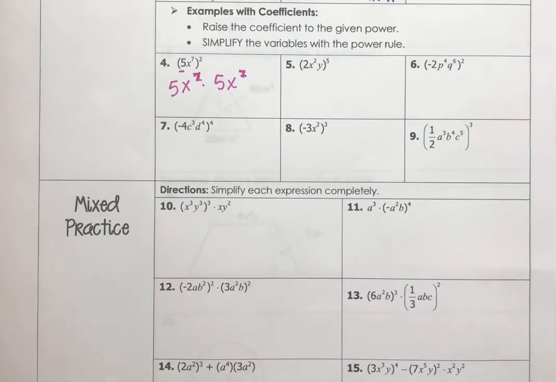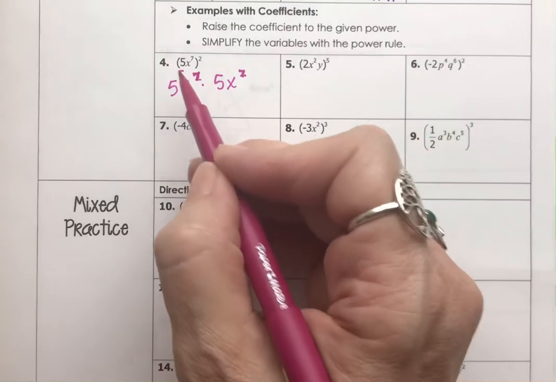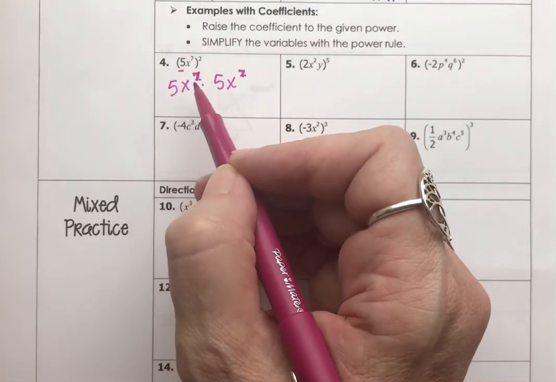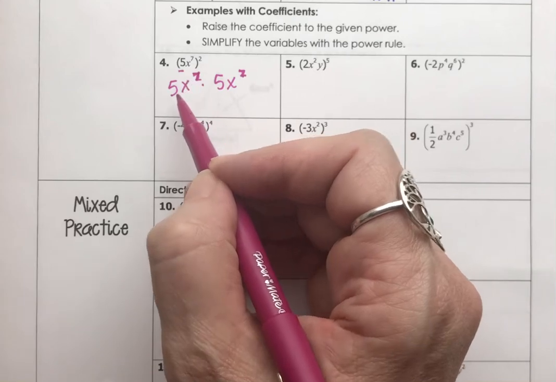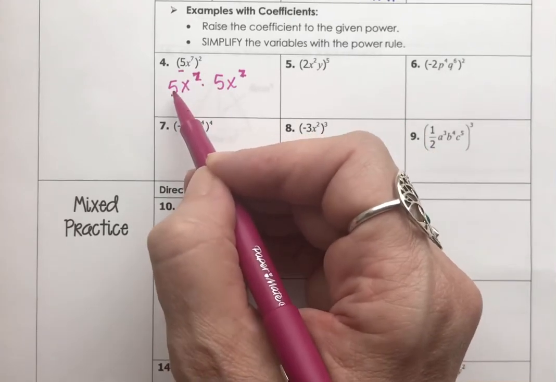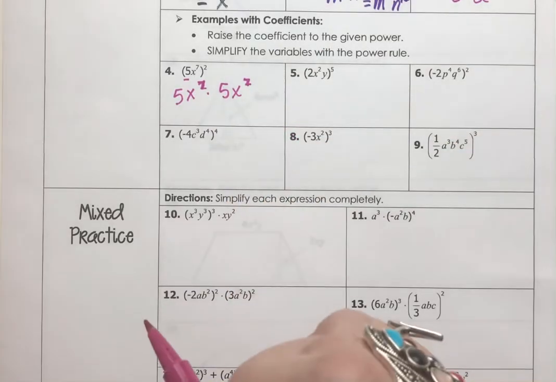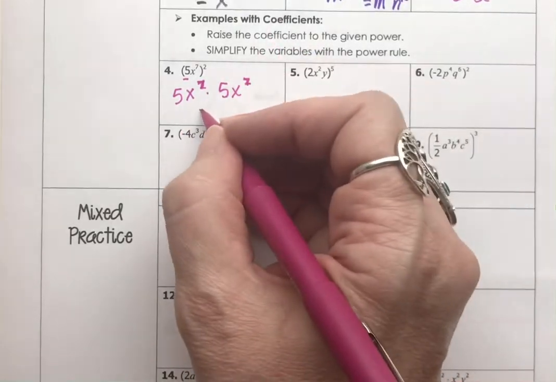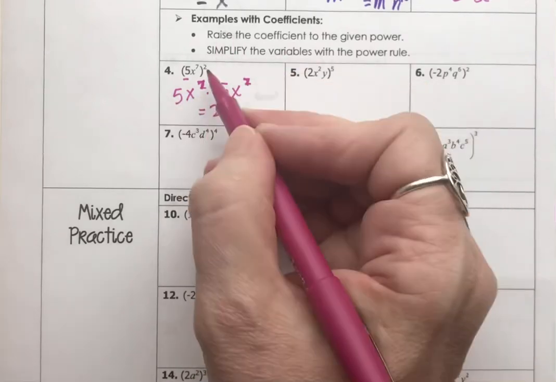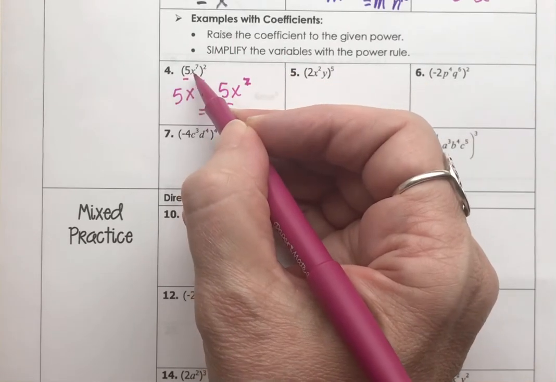Okay, the one thing we haven't looked at yet is what happens when you have coefficients. So we don't add our coefficients together. We're multiplying them because this is 5x to the 7th times 5x to the 7th. And 5 times 5 is 25.